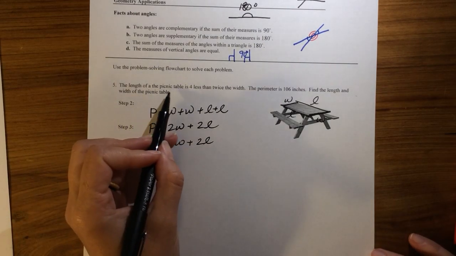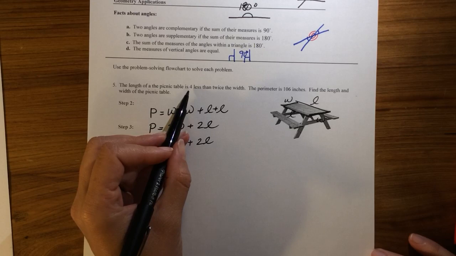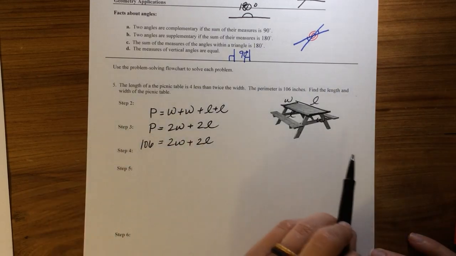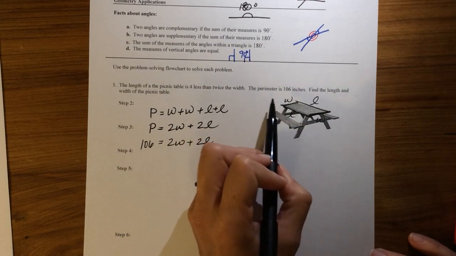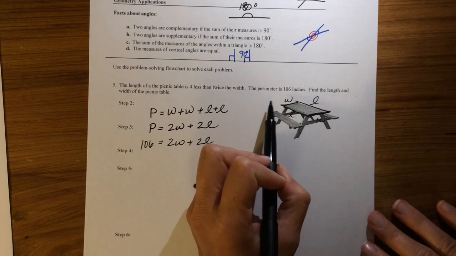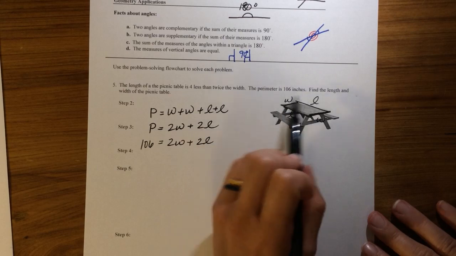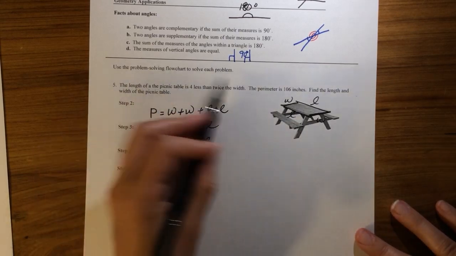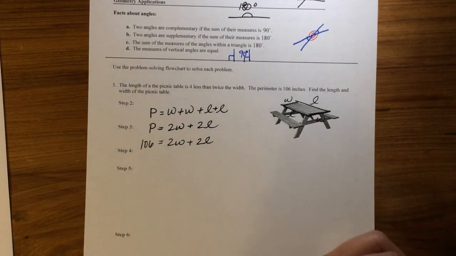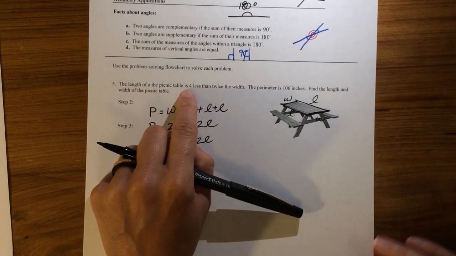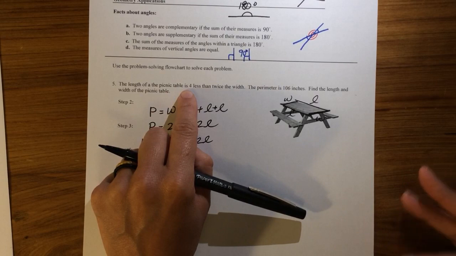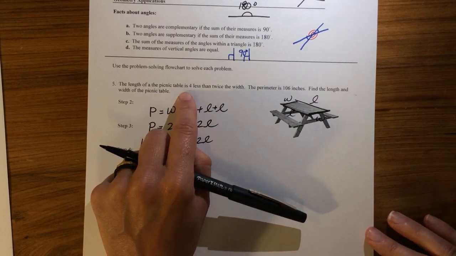Now I'm moving on to the second sentence. The length of a picnic table is, so L equals, right? Remember, 99% of the time "is" stands for the equal sign.